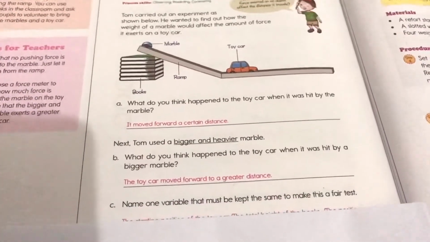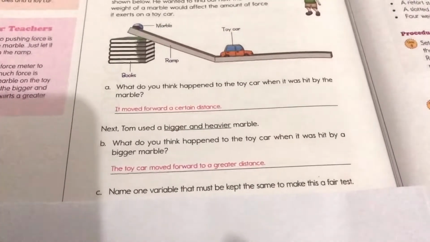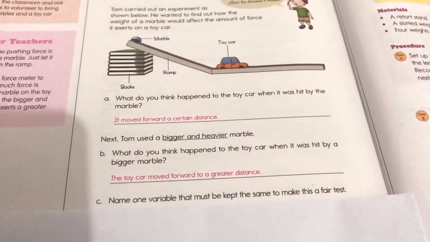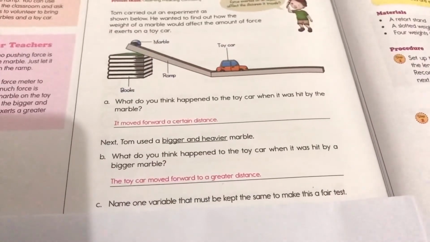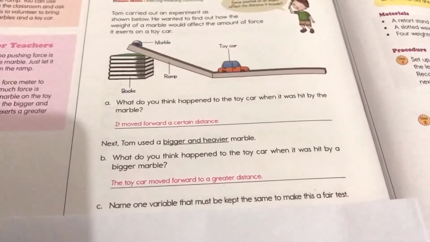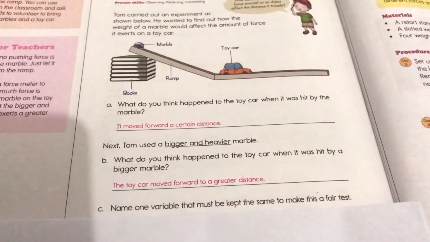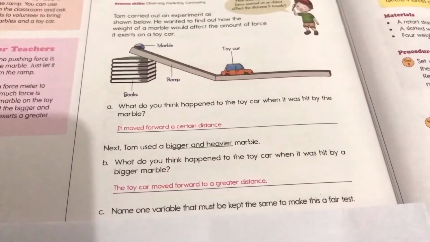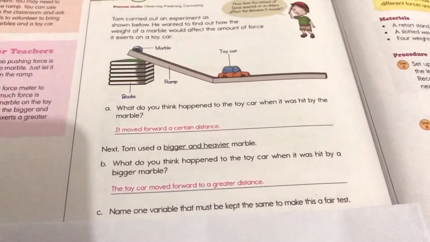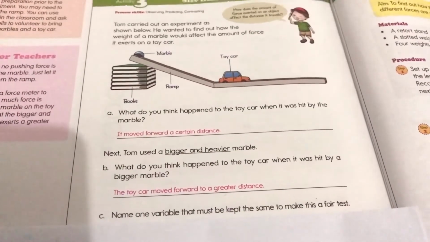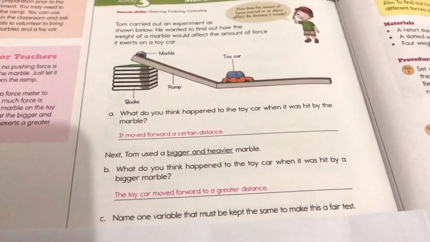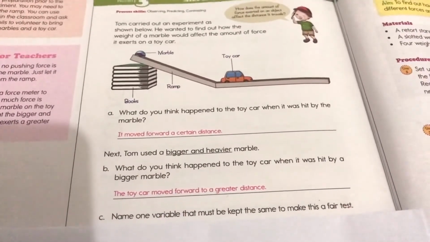And the last one. Question C asks, name one variable that must be kept the same to make this a fair test. Remember, as you do experiments, you have to make sure that your experiment is a fair test. So to compare this marble and the heavier marble, you have to keep something the same. You have to keep some variables the same. Can you name the variables? What do you think you need to keep the same to make it a fair test for this marble and the heavier marble?